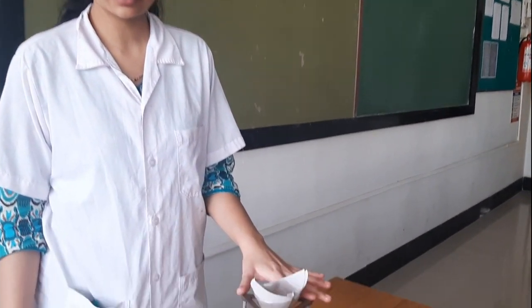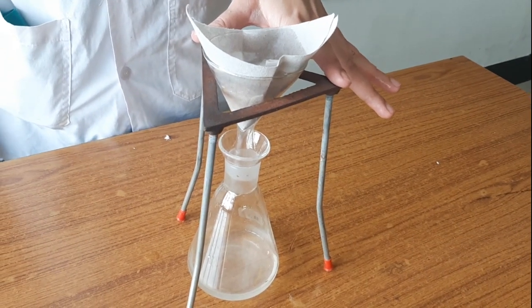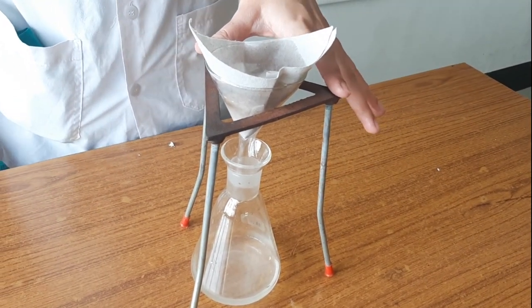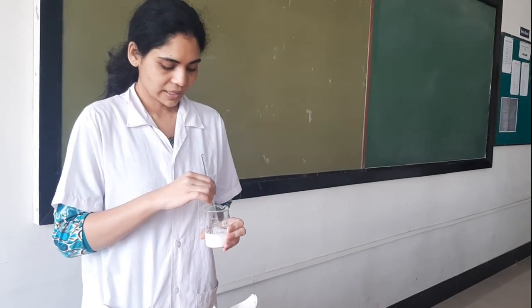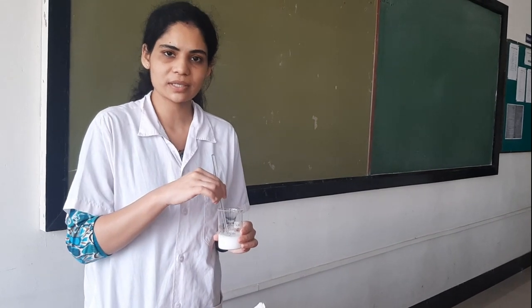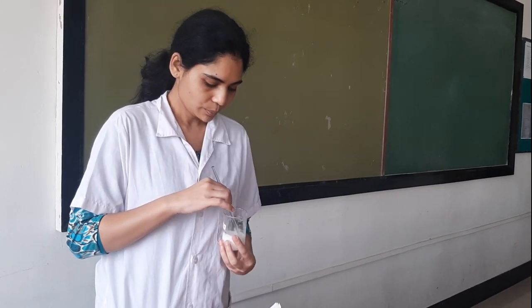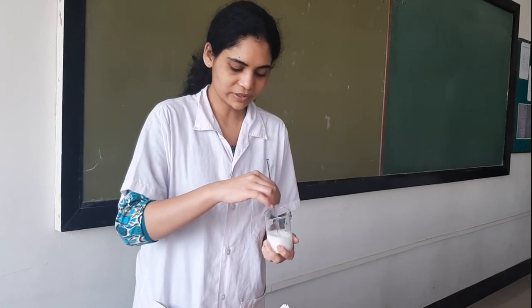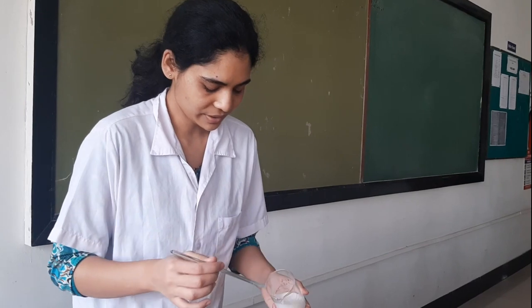So now, as you can see here, we have completed the process of filtration, and it took us 10 minutes and 16 seconds for the whole process. Now we have taken our last 15% volume by volume solution of glycerine slurry of calcium carbonate. Okay, now we will pour it through the filter medium, and we will determine what time it requires for complete filtration.